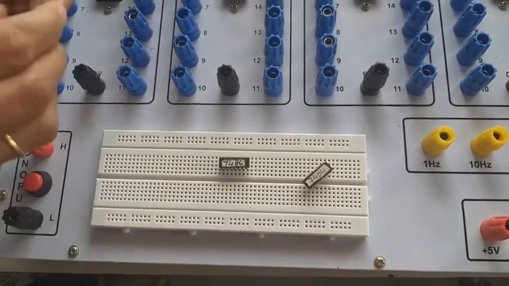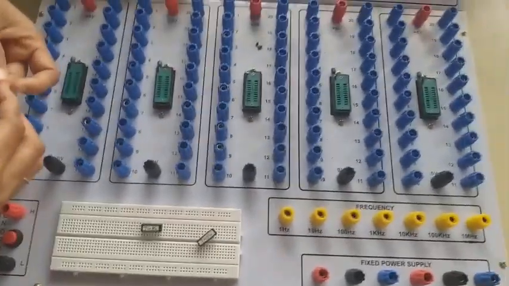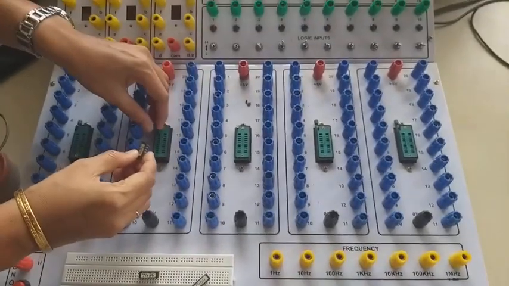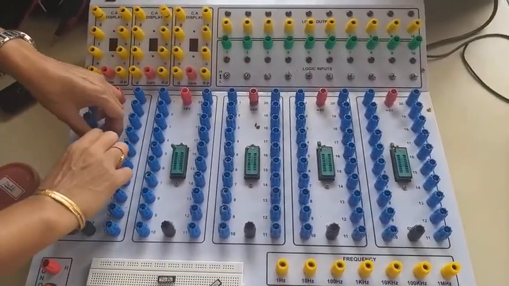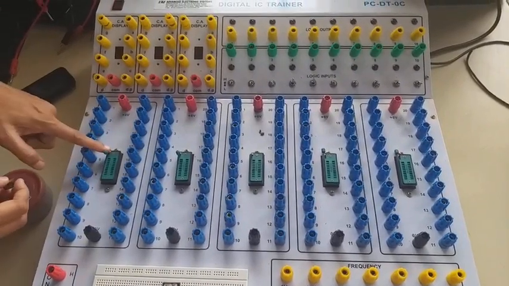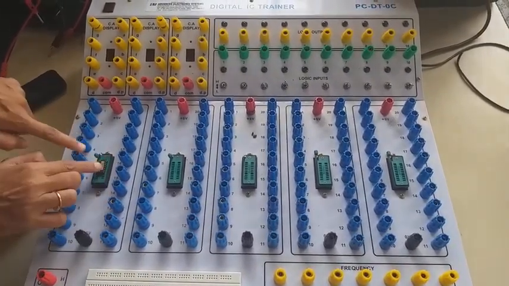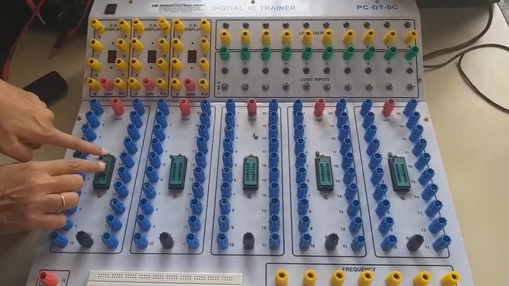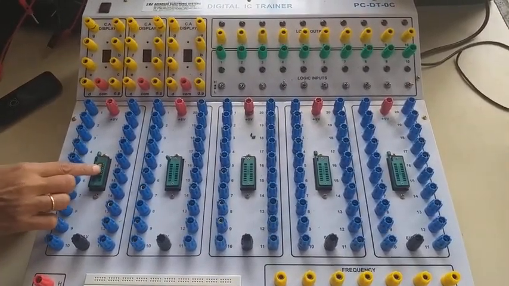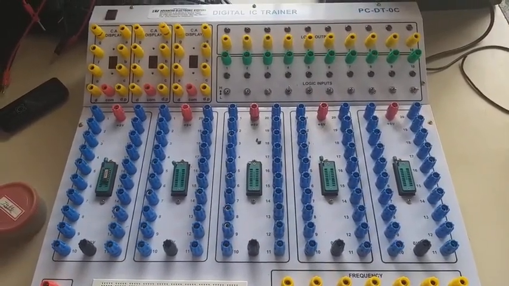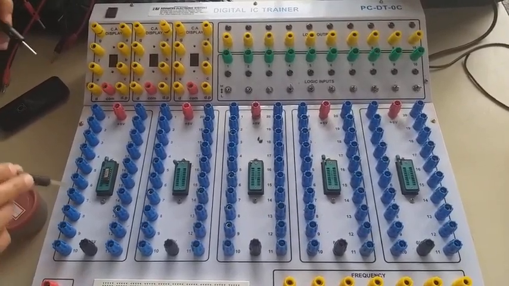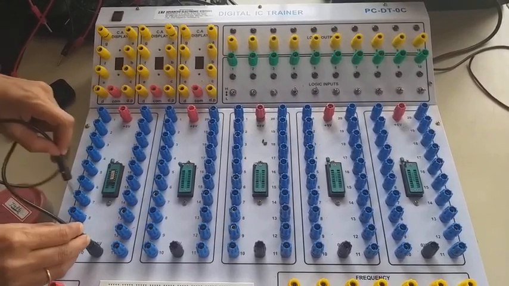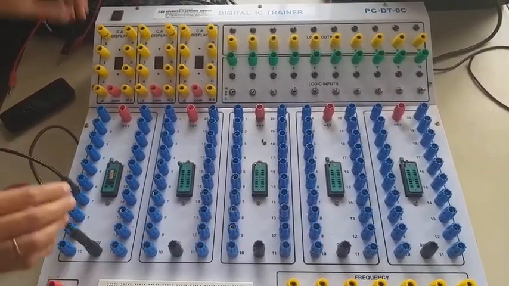Okay, so place the XOR gate IC on one of the IC bases. Okay, I'll put it here. So place the notch upside, place the IC, press it gently and place the notch. So it gets fixed. The IC will get fixed to the IC base. For every IC, as we told with all these experiments, VCC and ground should be connected. Ground is pin 7 because it is a 14 pin IC.